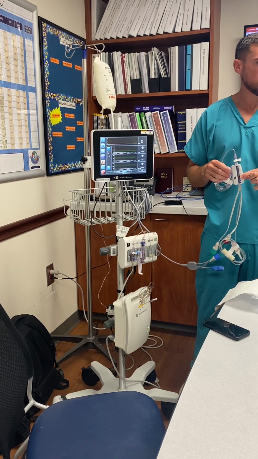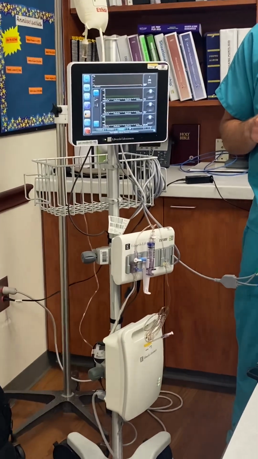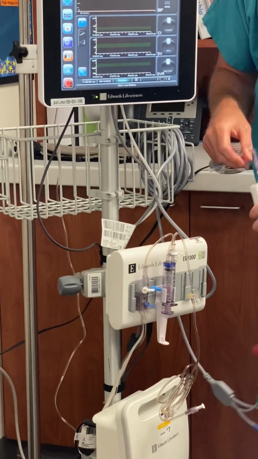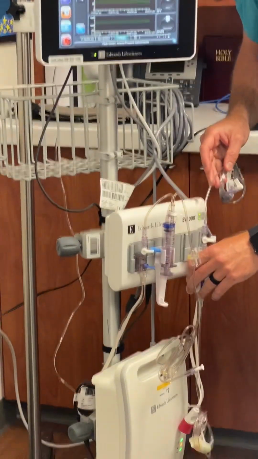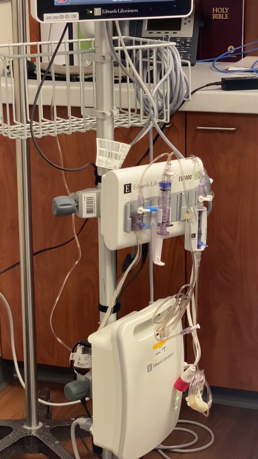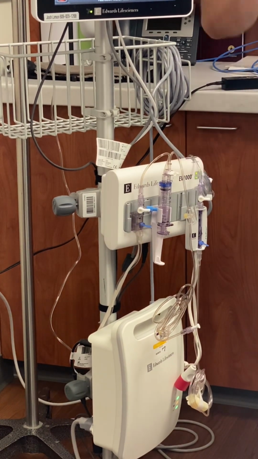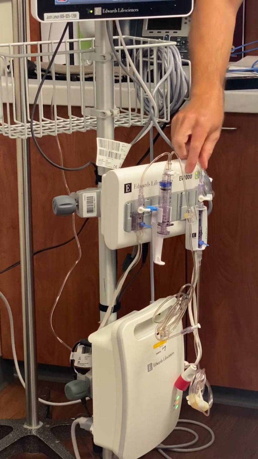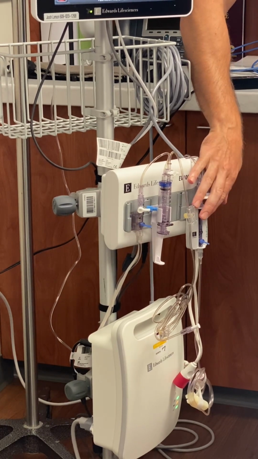And you don't even have to have it on the patient. You can put it in here, but again, it has to be at heart level. So if you are adjusting your patient in the bed, you just have to adjust this with it.